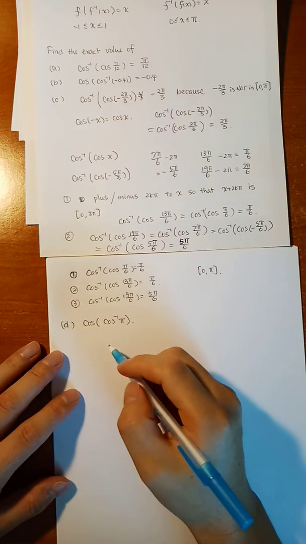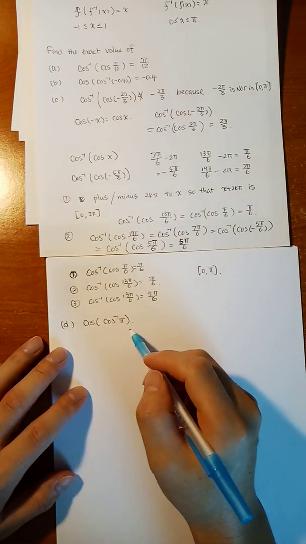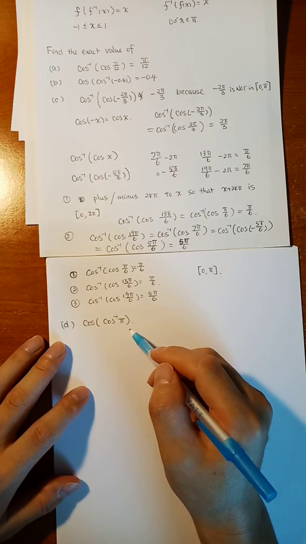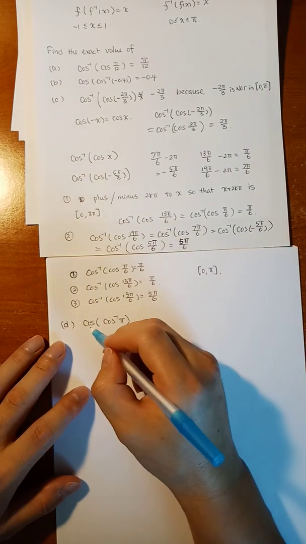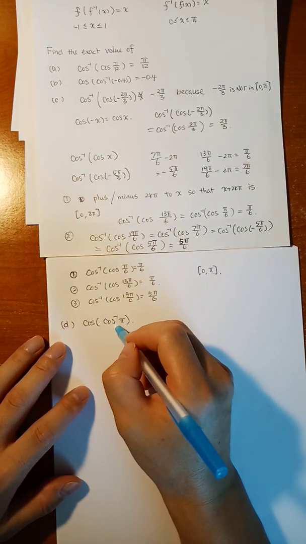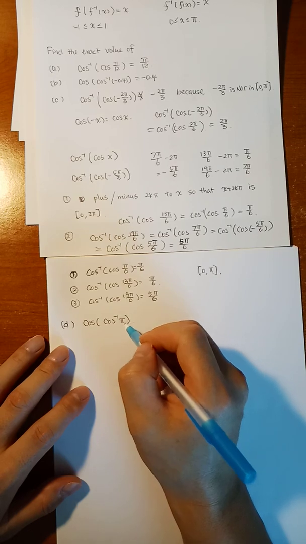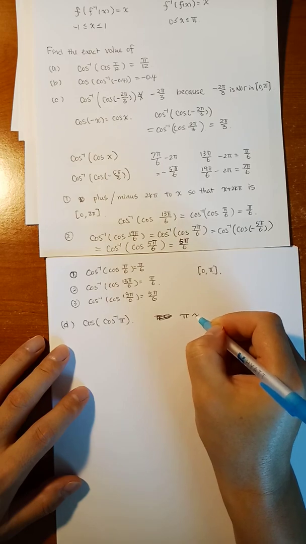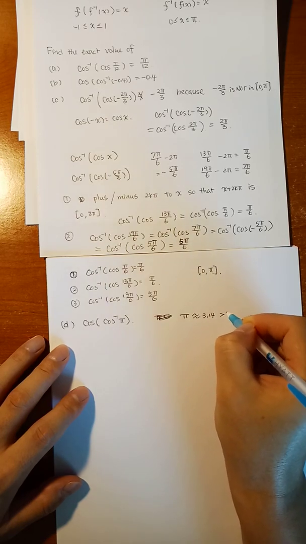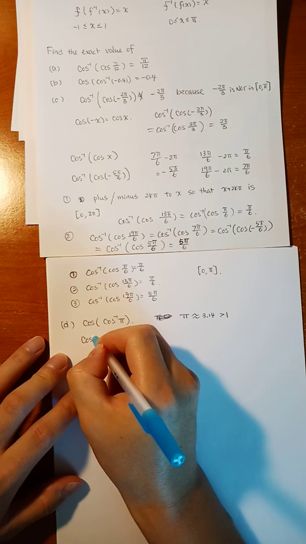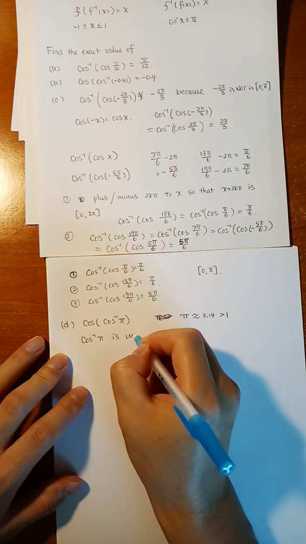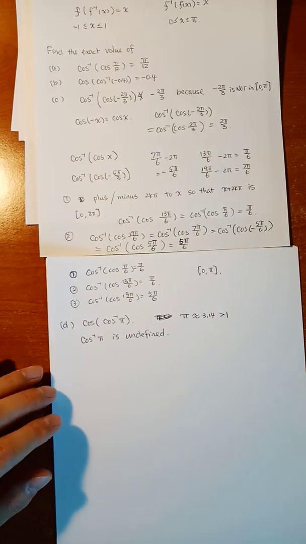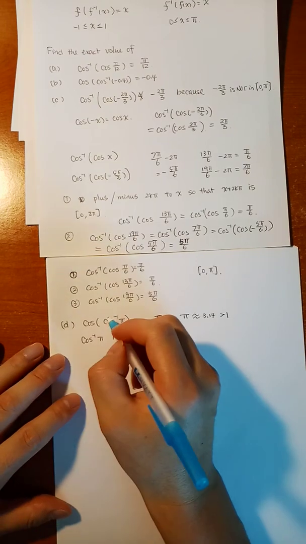Cosine of cosine inverse of pi. This one is tricky because it's so confusing with the cosine and cosine inverse. Cosine can be applied to pi, but cosine inverse cannot be applied to pi because pi is approximately 3.14. It's greater than 1. So cosine inverse of pi is undefined. Then this value is undefined.